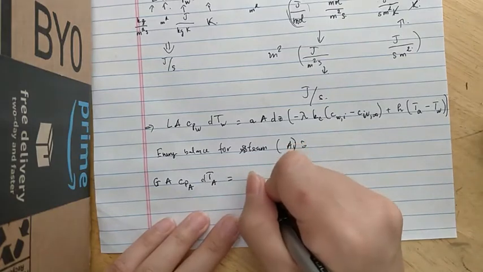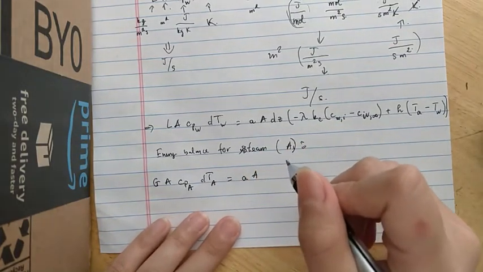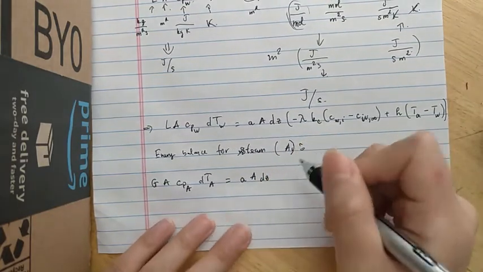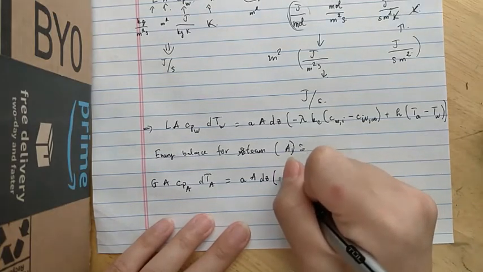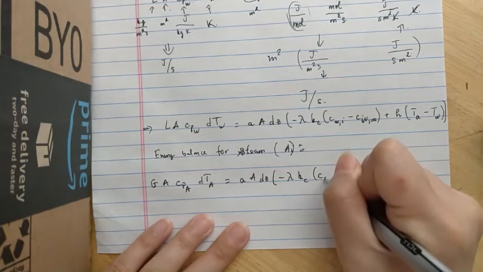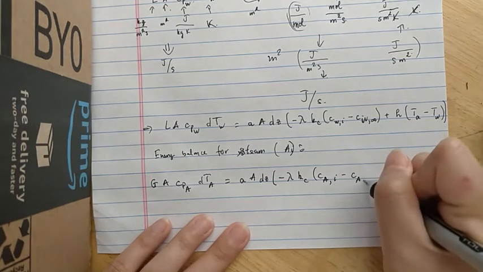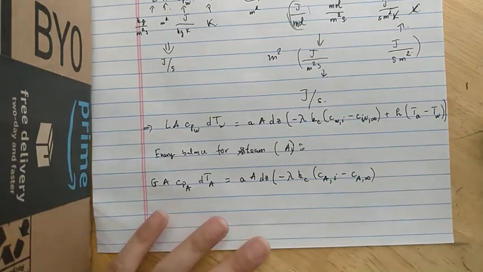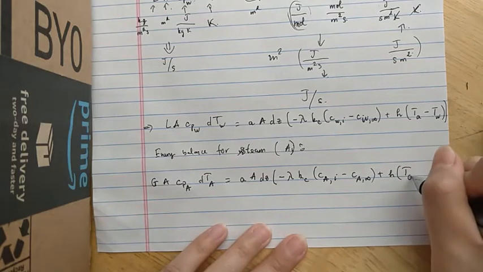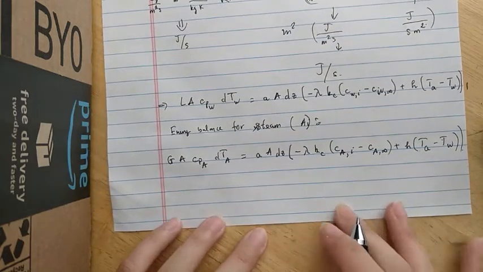This equals the total contact area times dz, the volume, times Kc times the concentration of air at the interface minus air at the bulk area, plus H times T air minus T water.